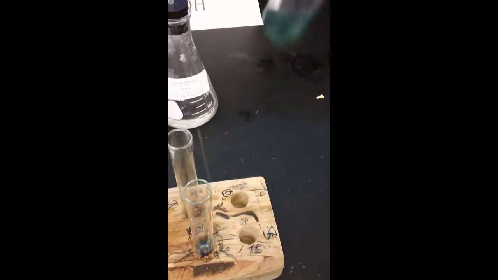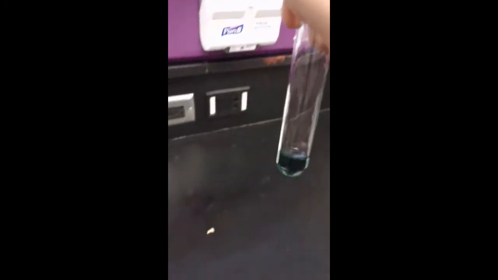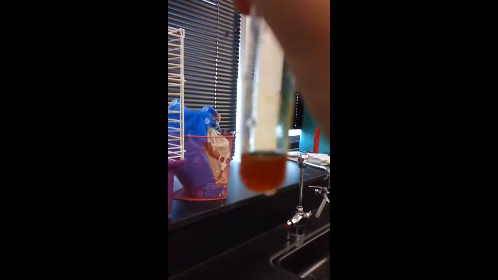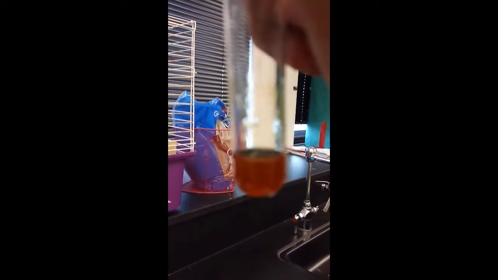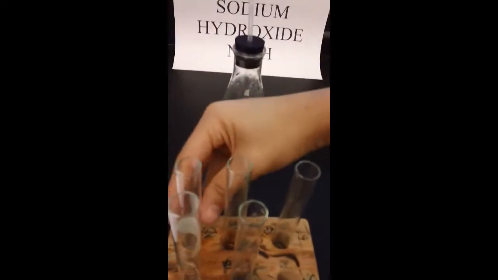So here we have the 5 drops of NaOH, and now we're going to mix them up a little bit. So this one's copper, Cr, chromium. So this is chromium. The next one we have is Fe. So you're writing down if you think there's a solid or not right now. The next one we're going to have is Zn.